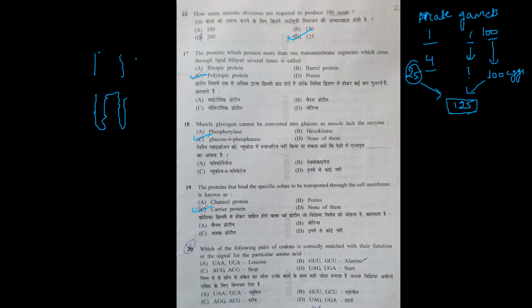We know that AUG is a start codon, so this is wrong. Now next is stop codon. AUG is a start codon, so this option is also wrong. Now you see this UAA. UAA is a stop codon, that's why this is also wrong. This is also wrong. And that's why this answer will be the right one. The answer will be B.